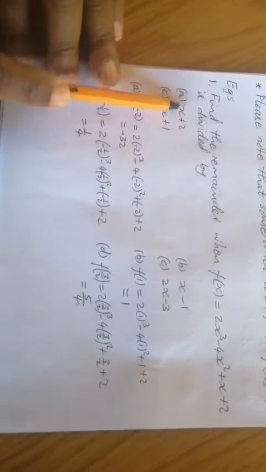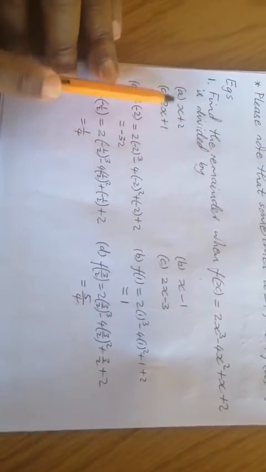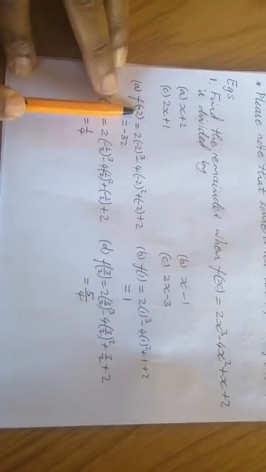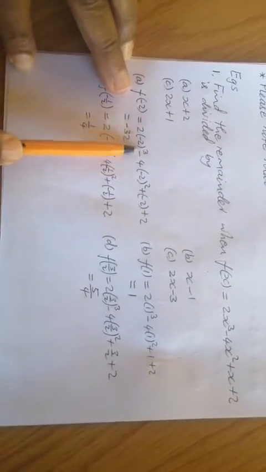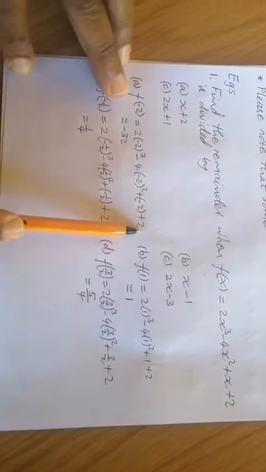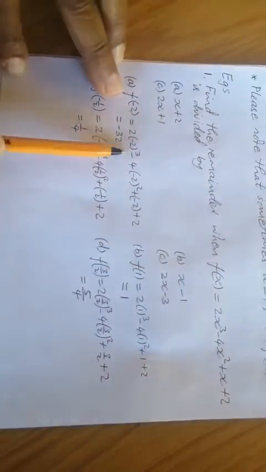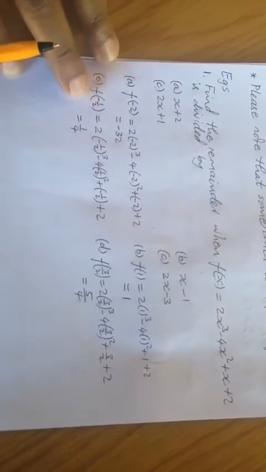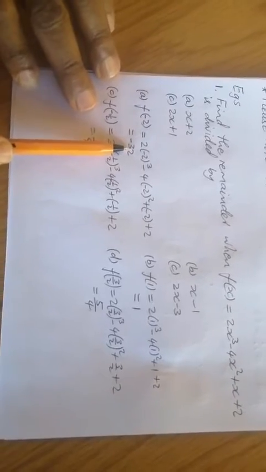So when we equate this to 0 and solve it, we get minus 2. That is why we find f of minus 2. When you substitute minus 2 into the function, you get minus 32. You are simply using your calculator. So the remainder is minus 32.